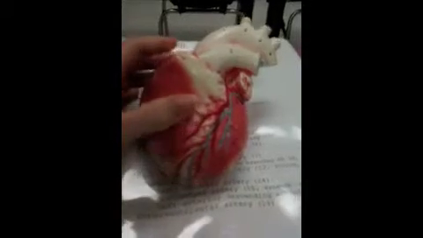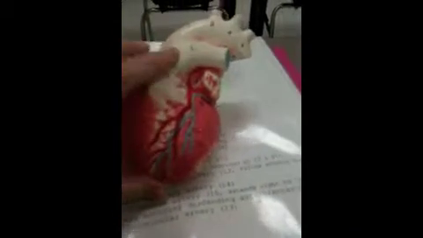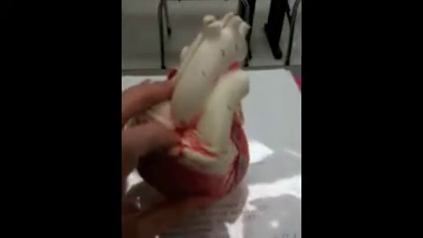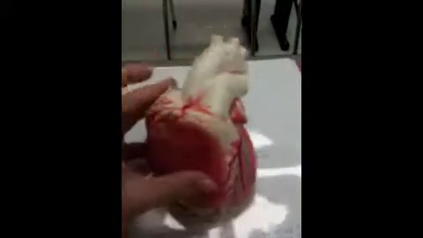For the arteries, we have the coronary artery. Right here is this little short piece. Off of that, you have the circumflex artery that goes around. Left anterior descending artery, also known as the anterior intraventricular artery because it goes over the anterior intraventricular sulcus. And then you have the right coronary artery, which goes down and around here.